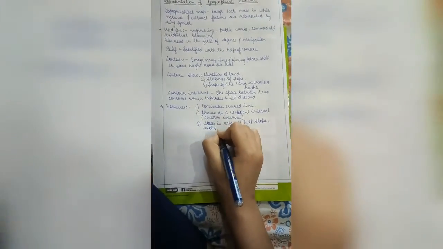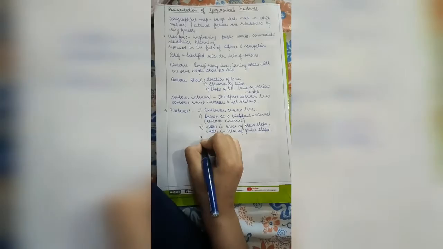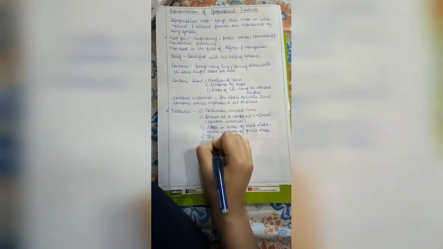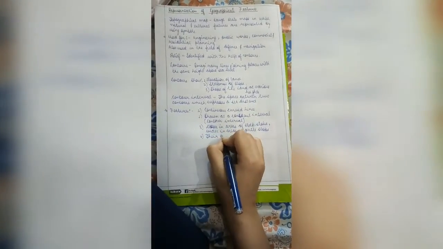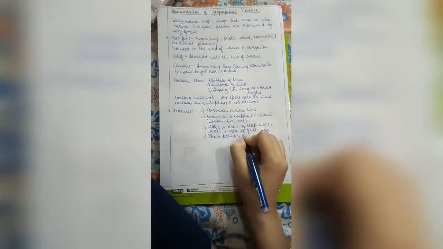I'll explain it further when I show you how to make the contour diagrams. Further, the fourth point is that the pattern which these contour lines make resembles the shape of the land.